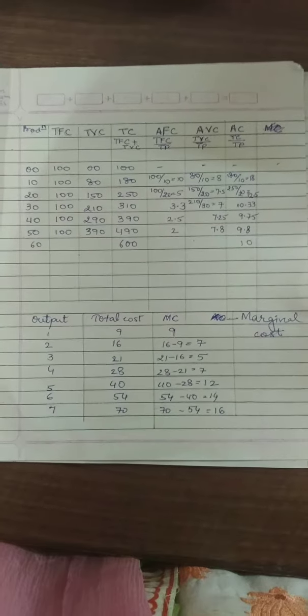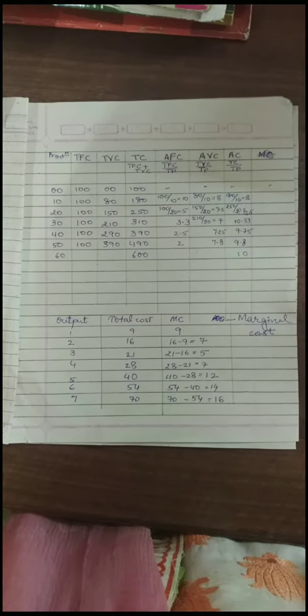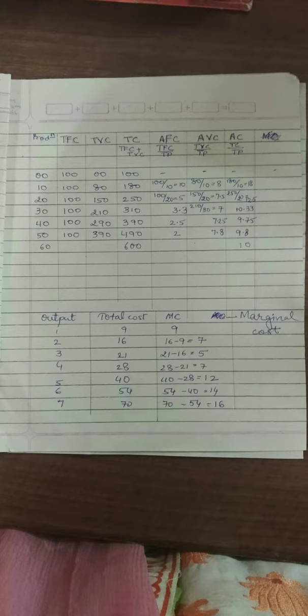Good morning, students. Today we'll be looking into the meaning of total cost, average fixed cost, average variable cost, and average cost.